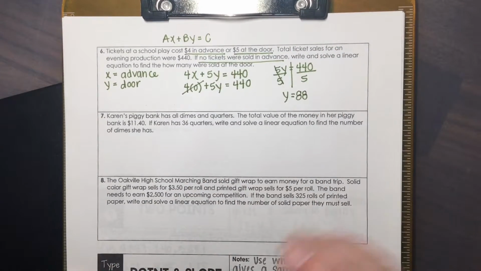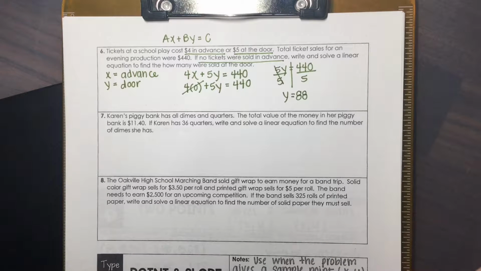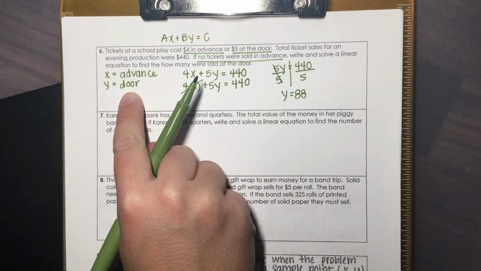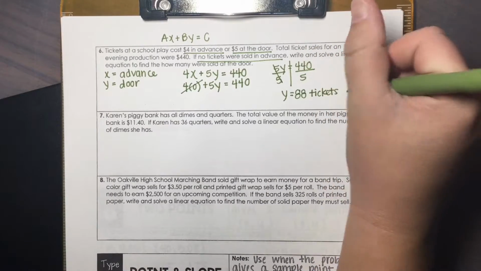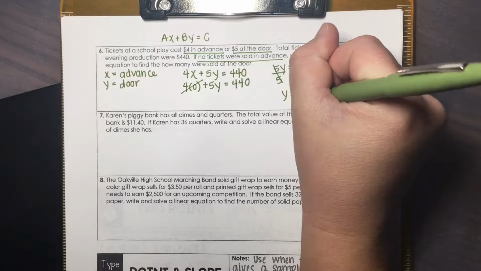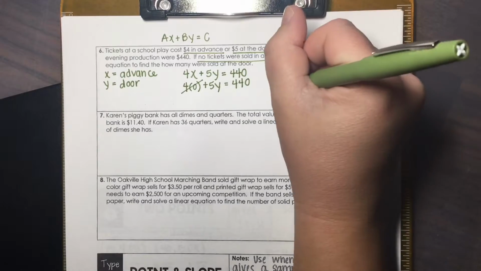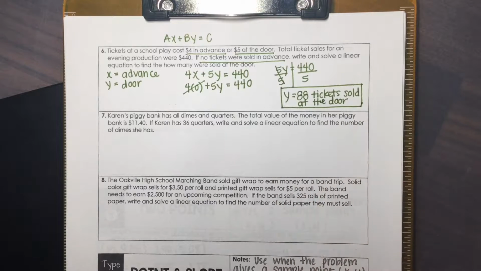Okay, once again, is this 88 llamas? Is it 88 pencil sharpeners? Is it 88 Scantrons? I have no clue what it is if we don't label it. Okay, so I go and look at my y. We said it was at the door. So it's tickets sold at the door. There we go. 88 tickets sold at the door.